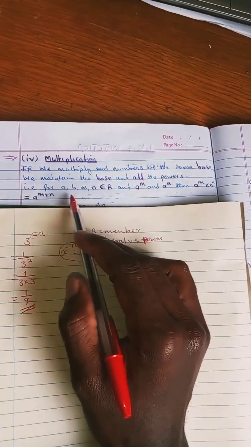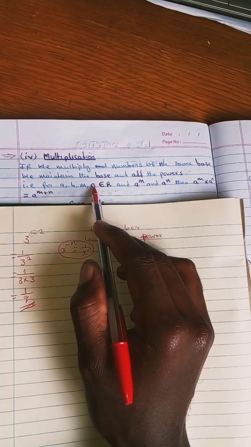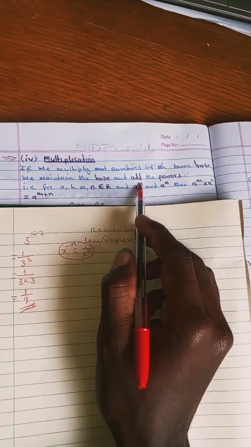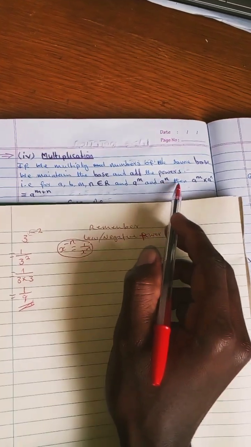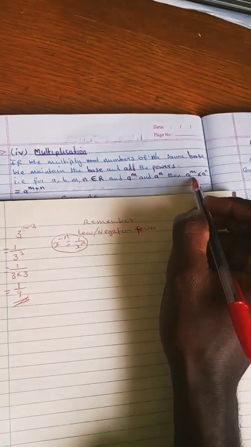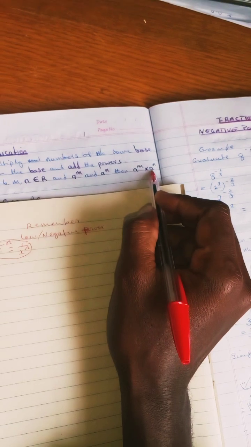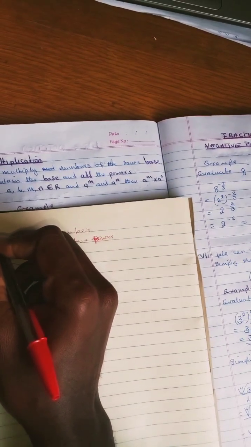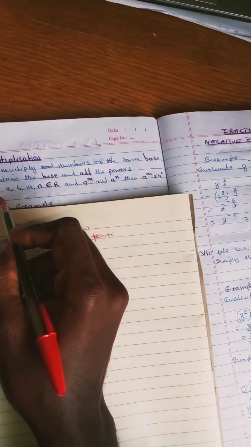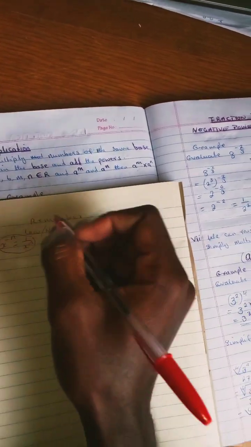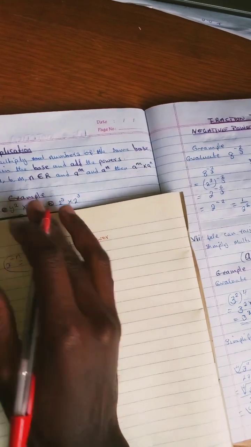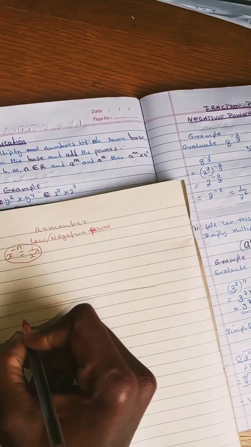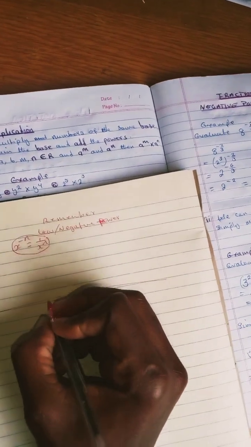For instance, if A, B, M, and N are members of real numbers, and we have A to power M and A to power N, then we are saying that A to power M times A to power N is the same as A, maintain the base and add the powers, M plus N. This is the multiplication law. Now, what kind of an example can be given here? Let's look at the multiplication law.